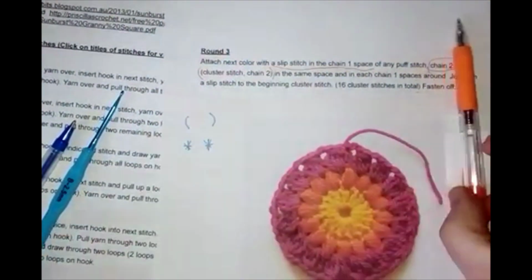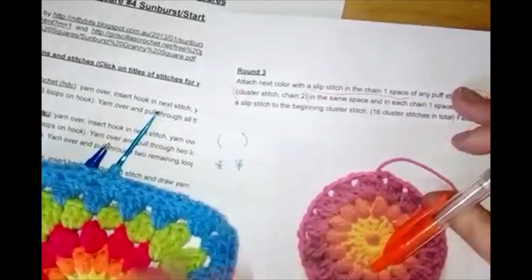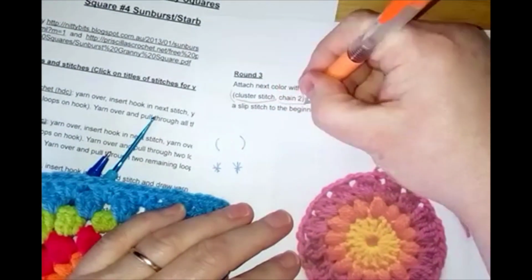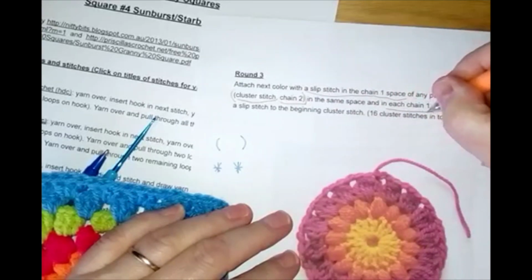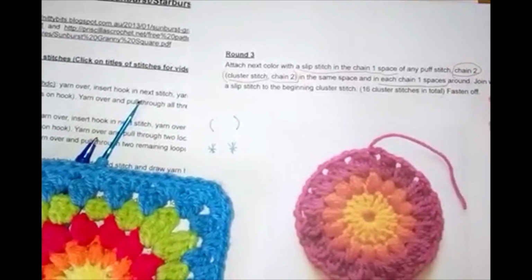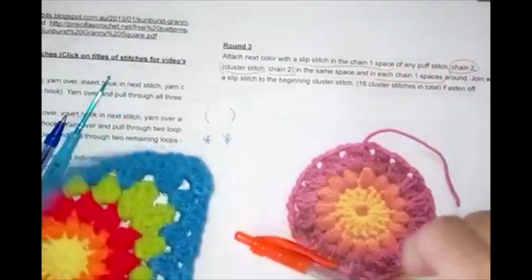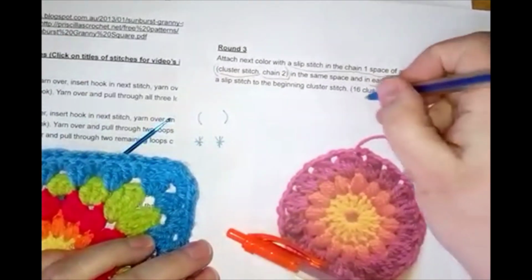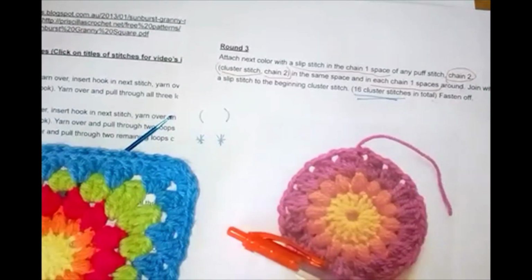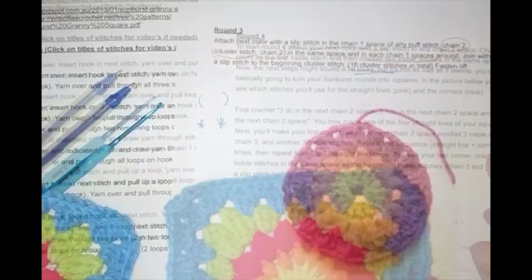Okay, and then when you're done, what I would do is highlight this cluster stitch, chain 2 in each chain 1 space. I would highlight or underline that part so I remember that and don't get confused. And then, as before, I would underline 16 cluster stitches, and then it says to fasten off. So you would fasten off that colour and go on to your next colour.